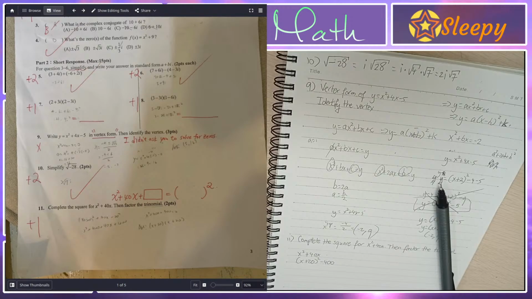Trinomial is a three-term polynomial. Factoring trinomials is done by splitting the algebraic expression into binomials.